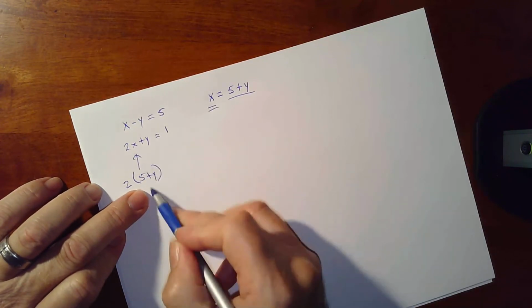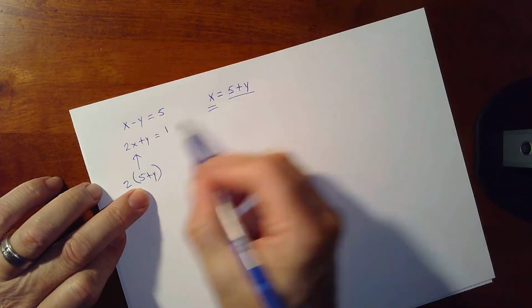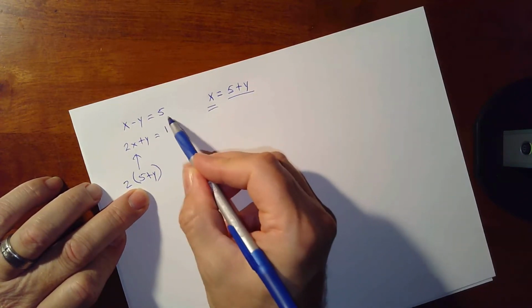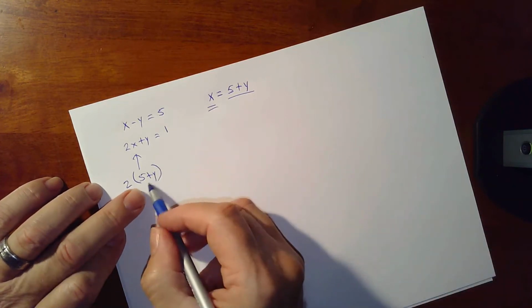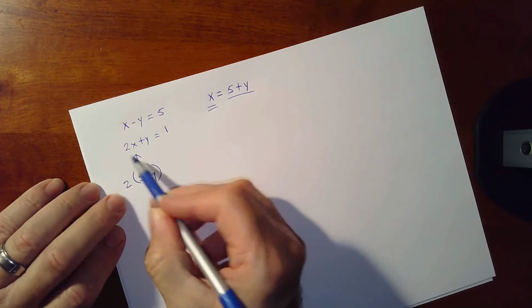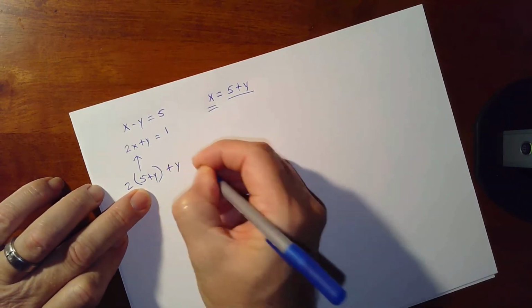So x is 5 plus y. And we're looking for that place where these two are the same. We're tying these two equations together by doing the substitution method. So we plugged in x is 5 plus y: 2 times that quantity, 5 plus y, equals 1.